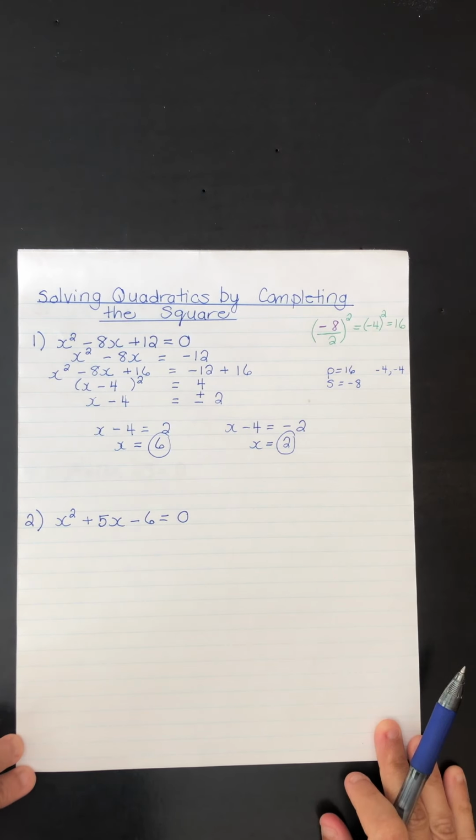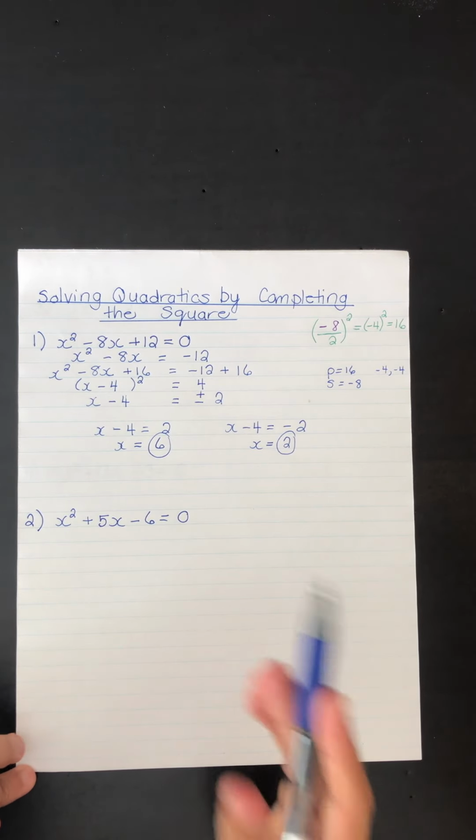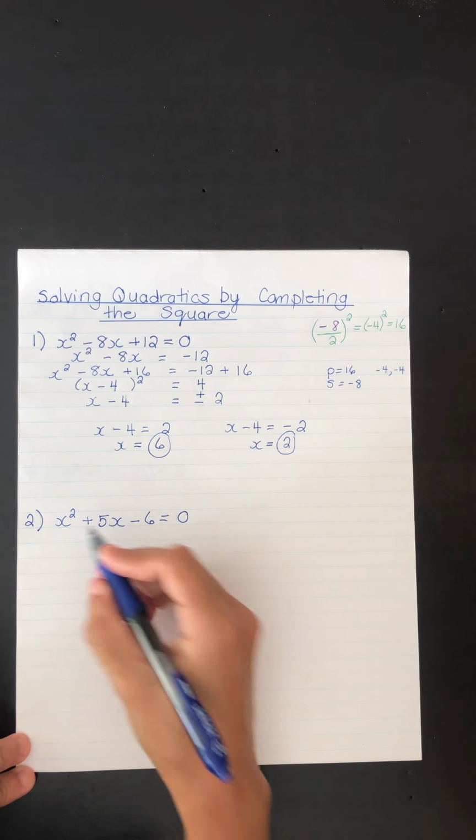Okay? We're going to try the very same thing with this second example. So, step 1 was move the constant. So that would be the number here.